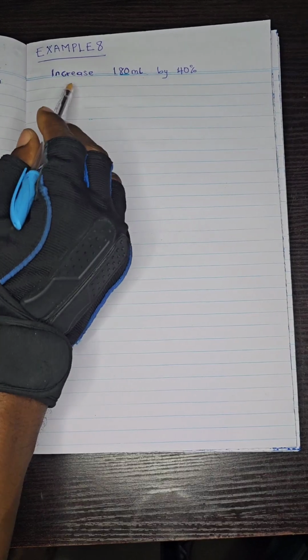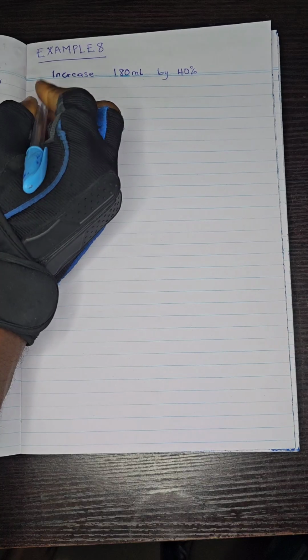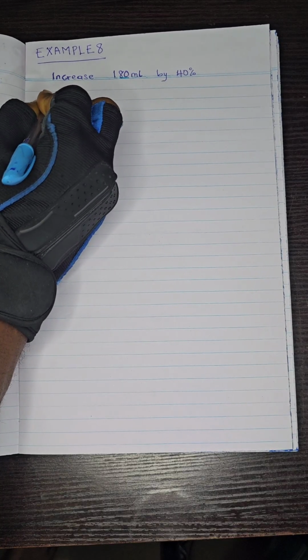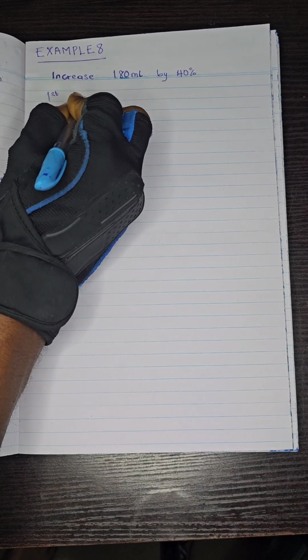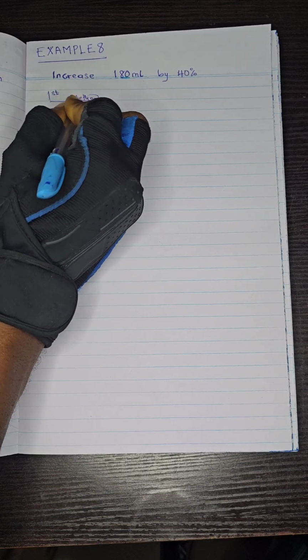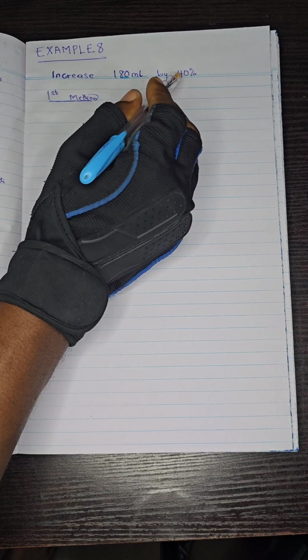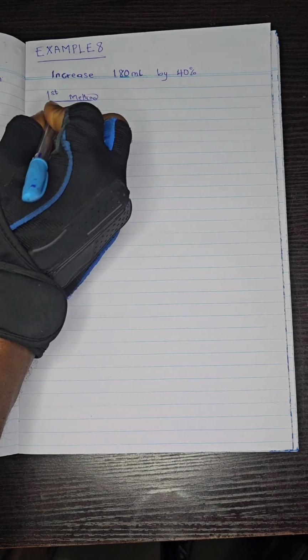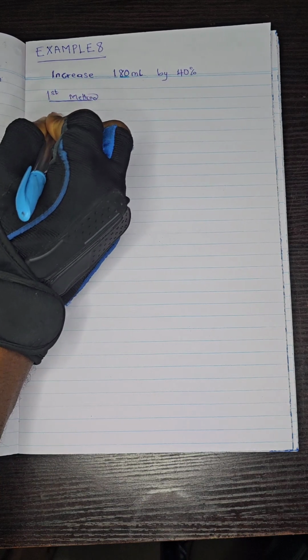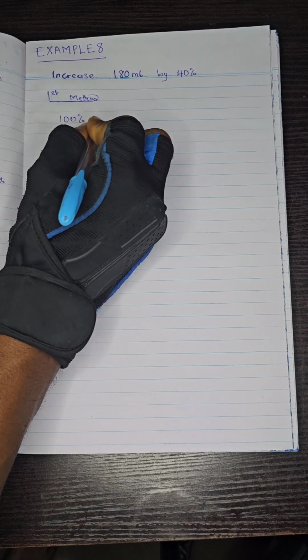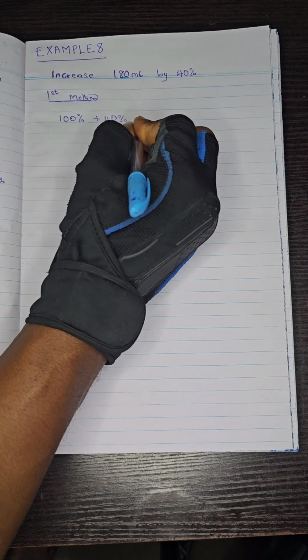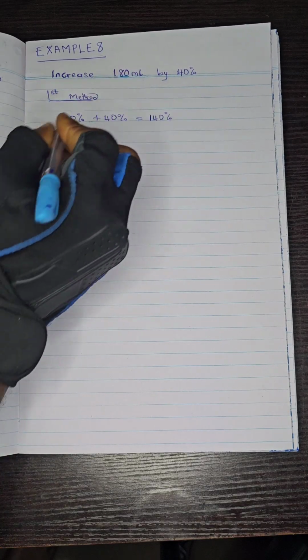So in example 8, we are being told to increase 180 milliliter by 40%. There are two ways you can go about this. Let's go for the first method. Let me write it. First method. We are being told to increase by 40%. It means initially it was 100%, right? And you are being told to increase it by 40%. So that means you have to add 40%. When you add 40%, what would it now be? It will now be 140%.